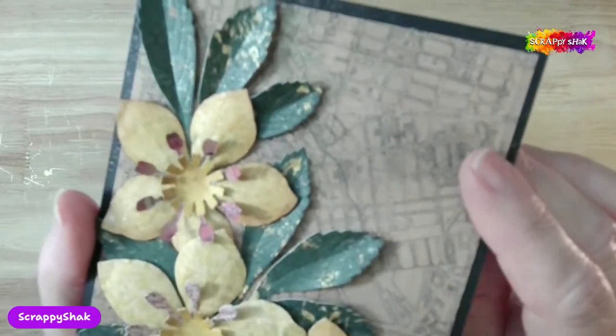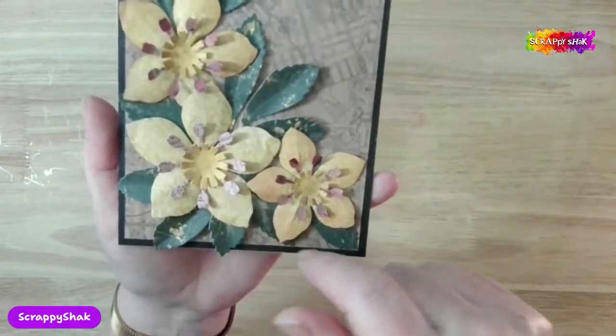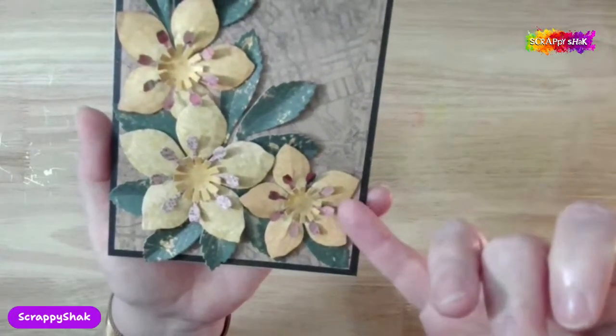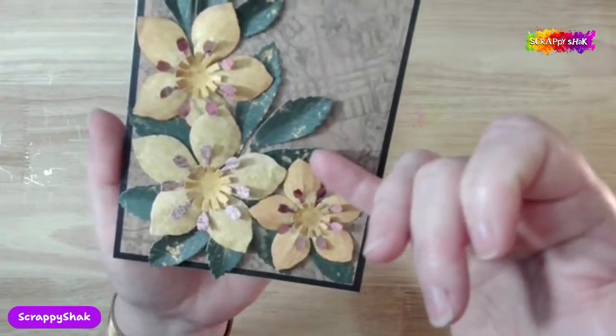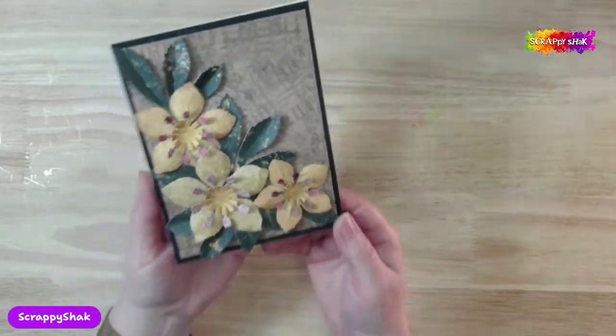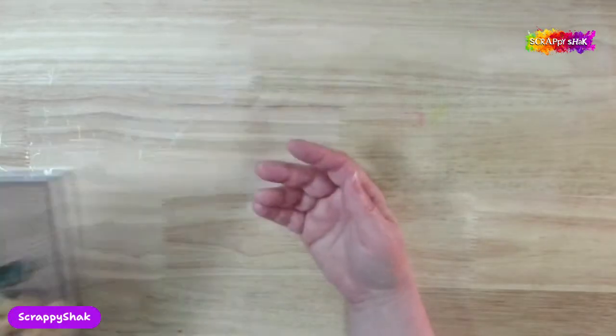And so I cut the leaves out of that. And then the flowers are all out of the yellow paper, except this layer right here, which is some of that pink or red. I can't remember which one. So, if you don't want to spend your time shading and coloring flowers, you can just use printed paper. And then here's another one I made yesterday.